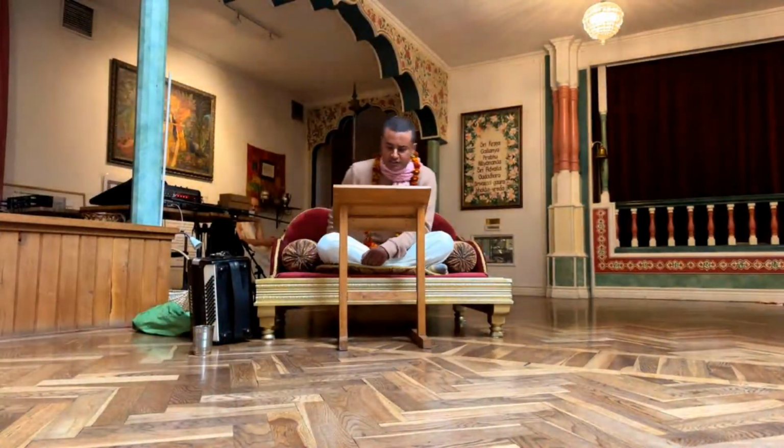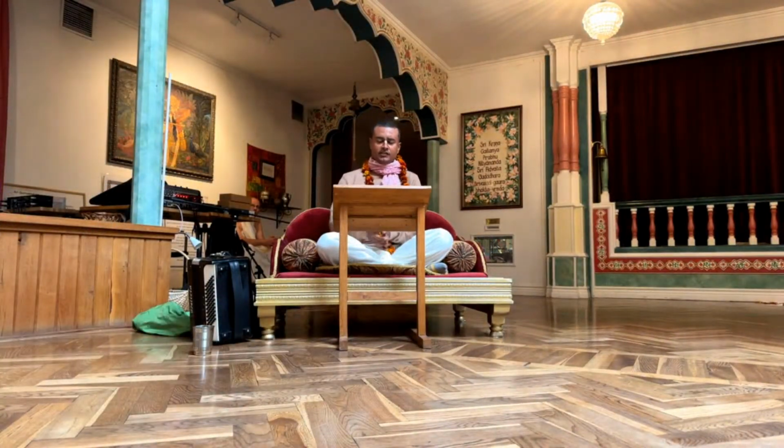Jaya Jaya Sri Chaitanya Jaya Nityananda. Jaya Sri Chaitanya Jaya Nityananda. Jaya Jaya Sri Chaitanya Jaya Nityananda. Jaya Dvaita Chandra Jaya Gaura Bhakta Vrinda. Jaya Dvaita Chandra Jaya Gaura Bhakta Vrinda.